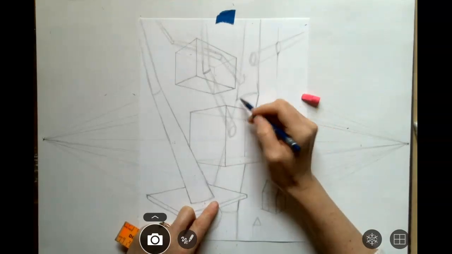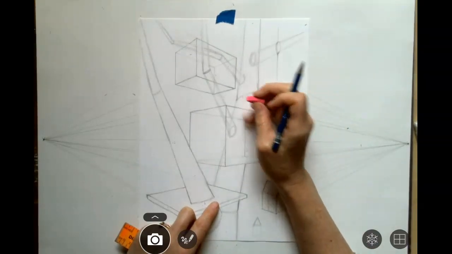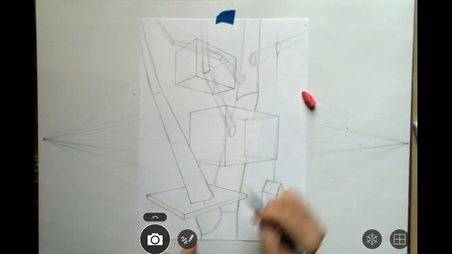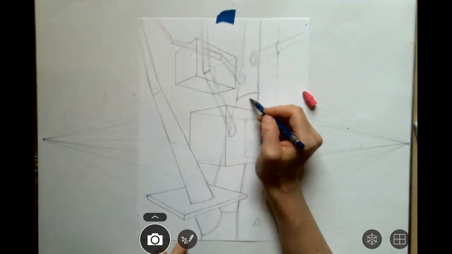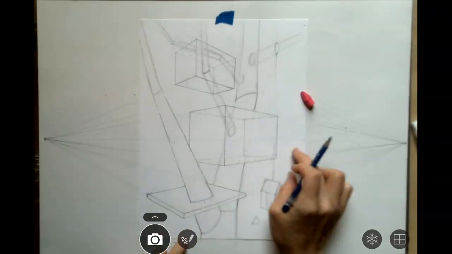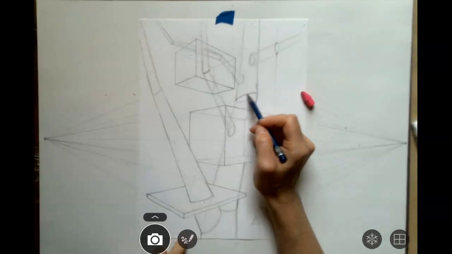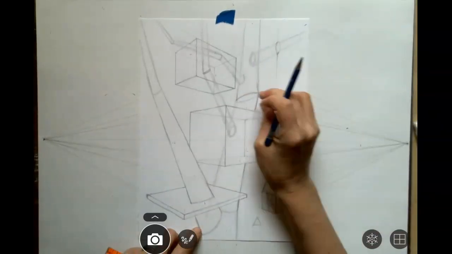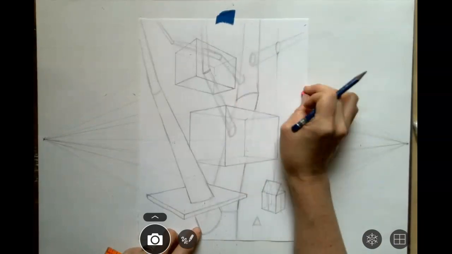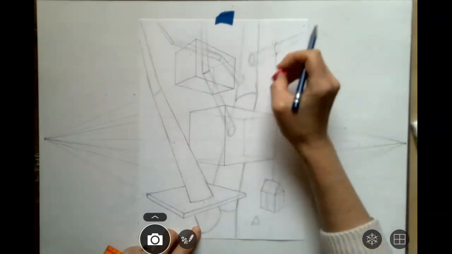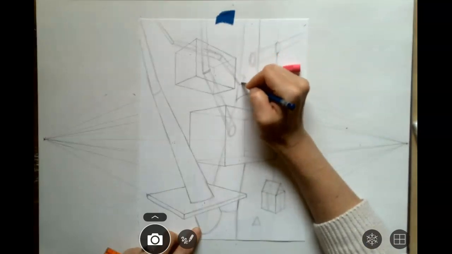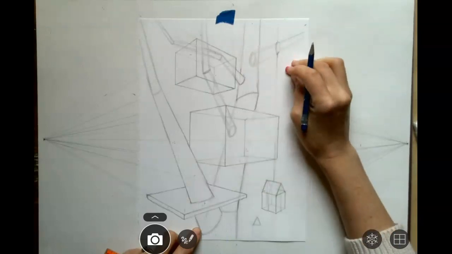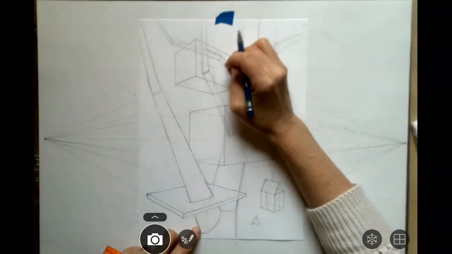opaque. Right here again, you would have this curve appear, and the reason this is going up instead of down is because now that we're above this eye level, if this weren't all connected, you would see the underneath of a curve. So we can have that angle that way. All right, we're definitely going to see this tree branch coming in front, and then it goes behind.